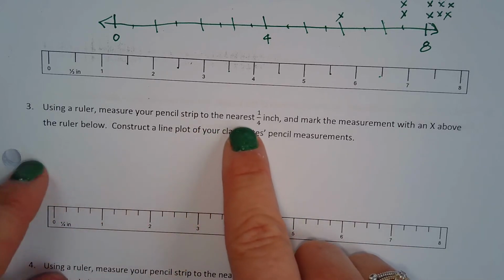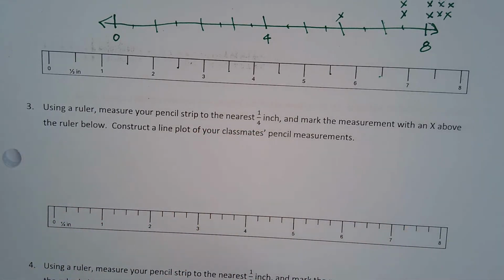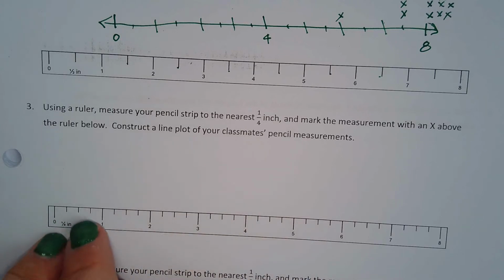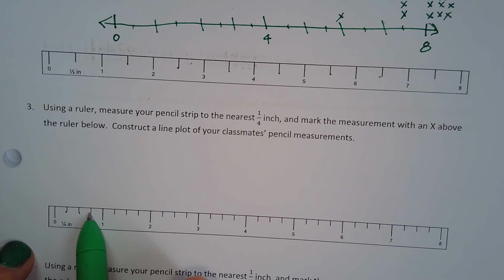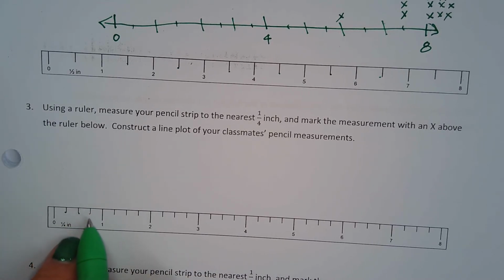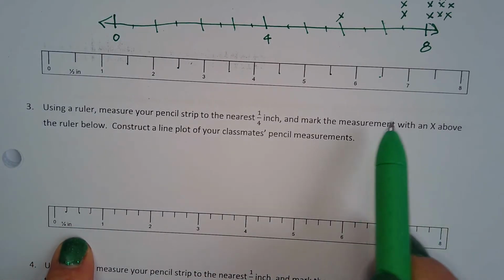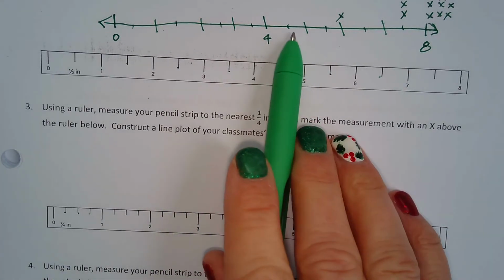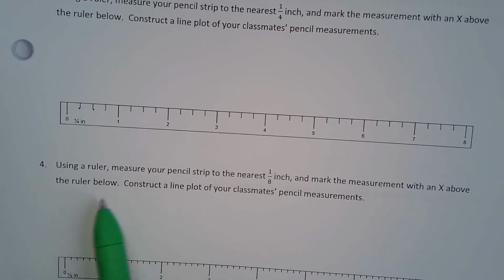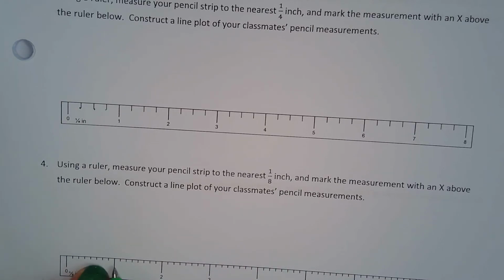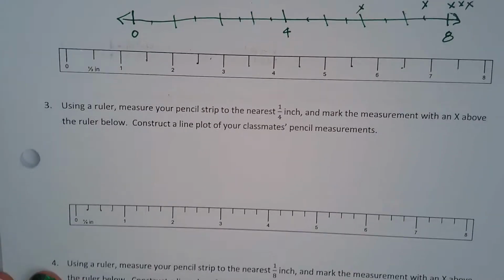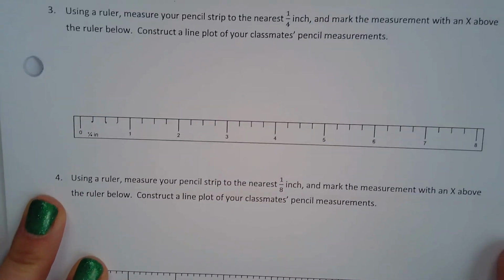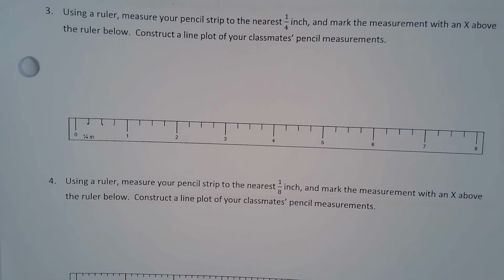or measure your pencil or your pencil strip, because they should match, to the nearest 1/2 inch. So remember, we're breaking it now into quarters. So it'd be 1 quarter, 2 quarters, 3 quarters, right? And then we'll come back and we'll do the same thing that we did here. Then we'll do it to the nearest eighth of an inch. And then we'll construct another line plot. Go ahead and measure, put in X, measure, put in X, and then we'll come back and make our line plot. Okay, go.